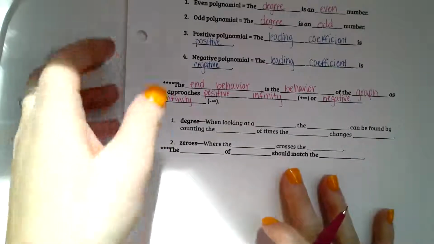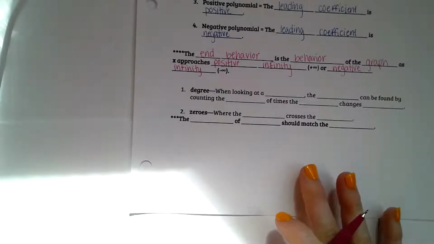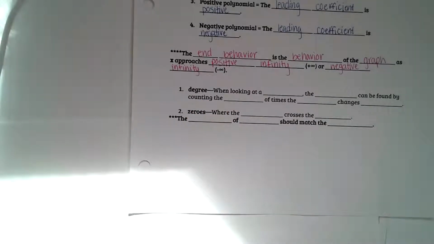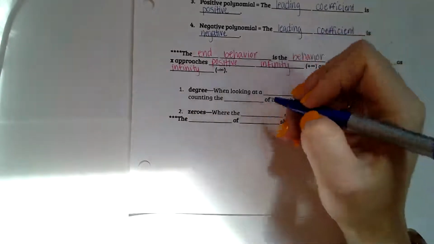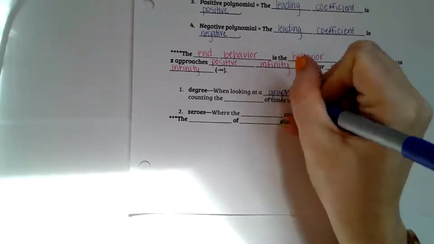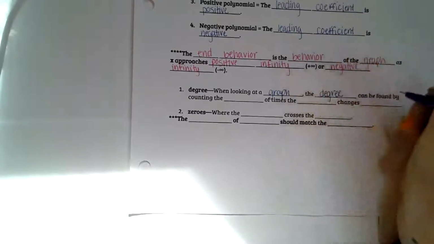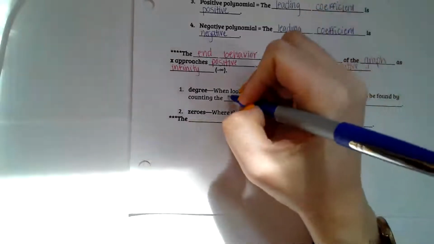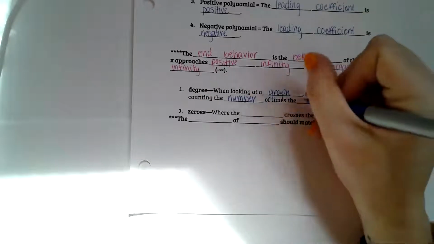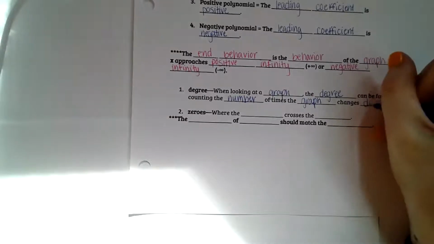Okay, so then when you are just given a graph and you're not given the equation, you're going to have to find the degree of it a different way. So to find the degree when looking at a graph, the degree can be found by counting the number of times the graph changes direction.